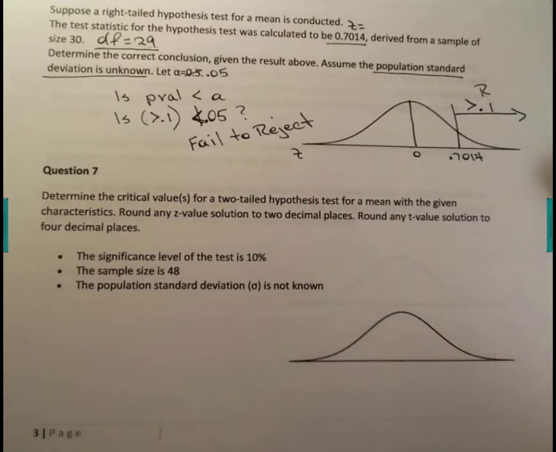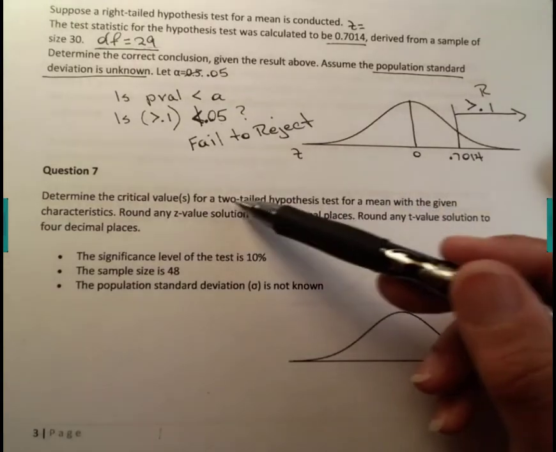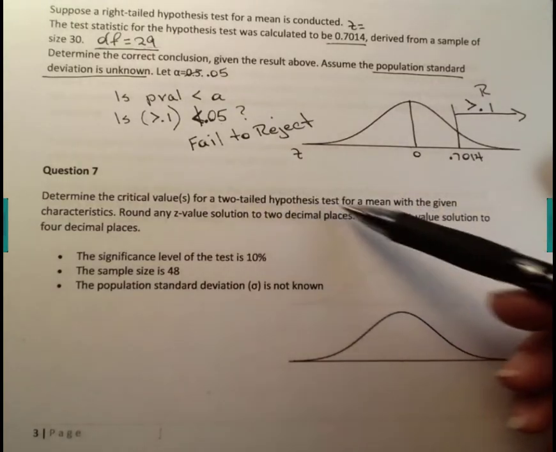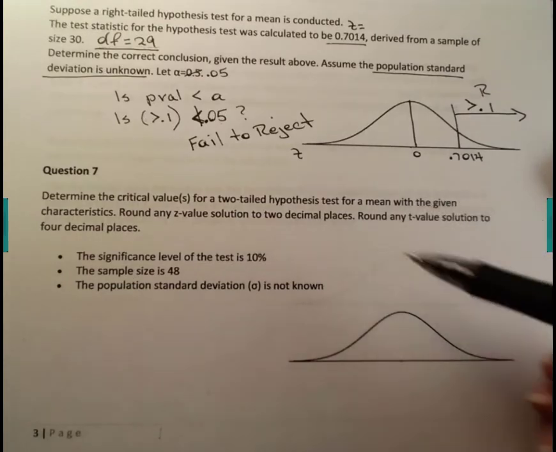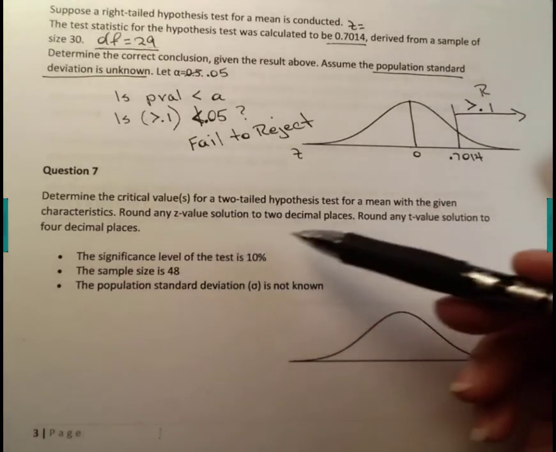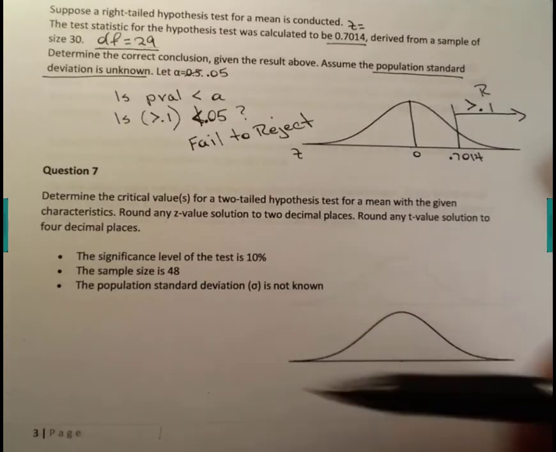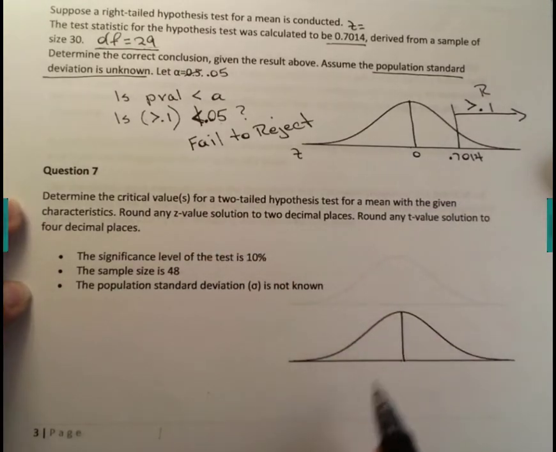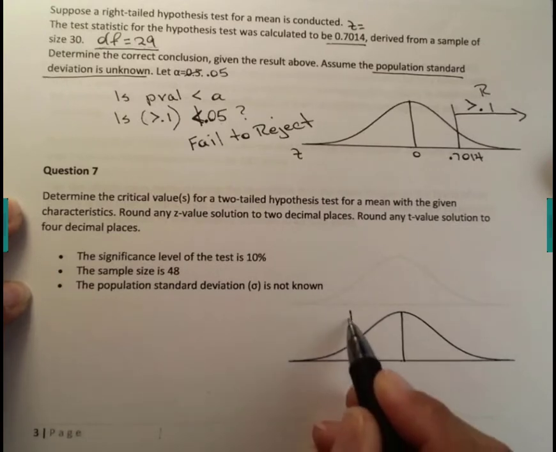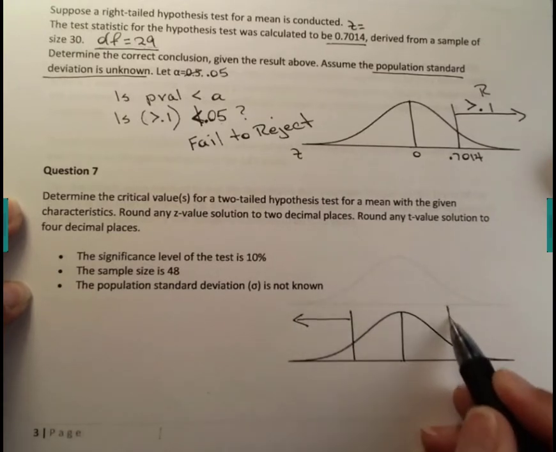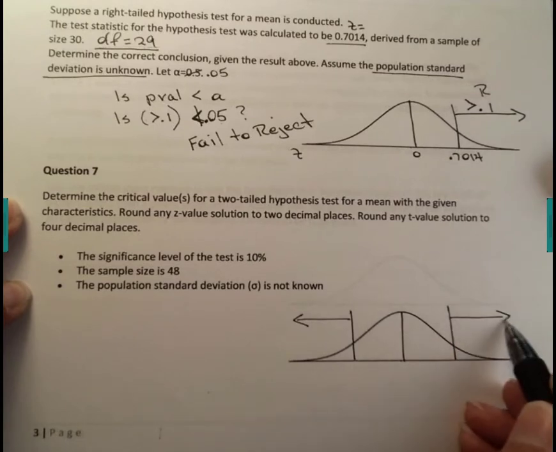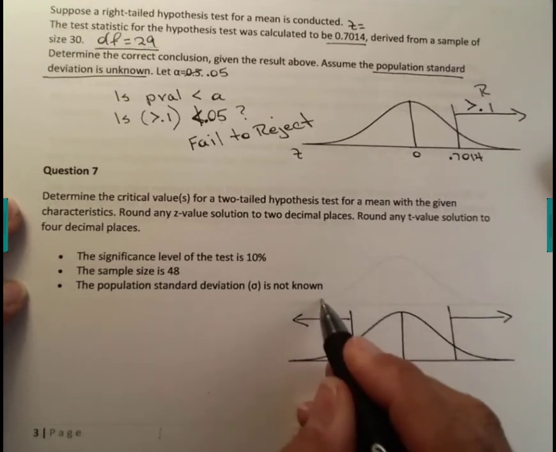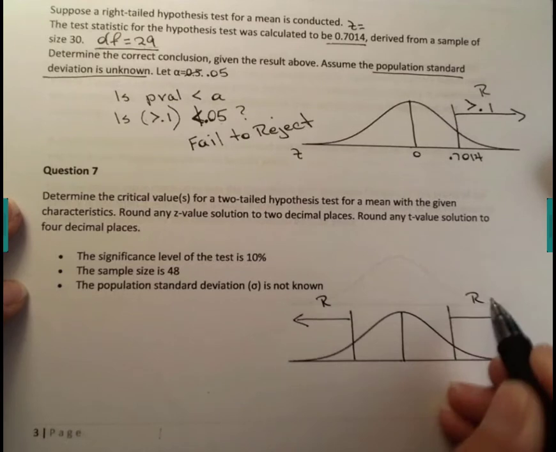Okay, number 7, we're going to take it just a little step further and start putting all these things together as getting ready for our hypothesis test. We have been given a two-tailed hypothesis test for a mean. It's saying round any z-scores to 2 decimal places, t's to 4, and it's telling us a bunch of stuff. But let's see if we can set up a two-tailed test. We don't know if it's z or t maybe at this point, but we do know that the rejection region is in both tails, okay? I'll just go ahead and put it up there. These are the rejection regions.